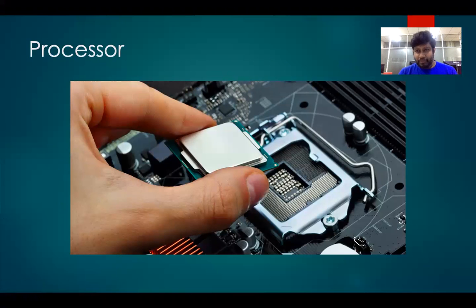We have to explain about the processor. We have to learn about the processor. So I think by now, by this time, you know about the computer system and the components of the computer system.